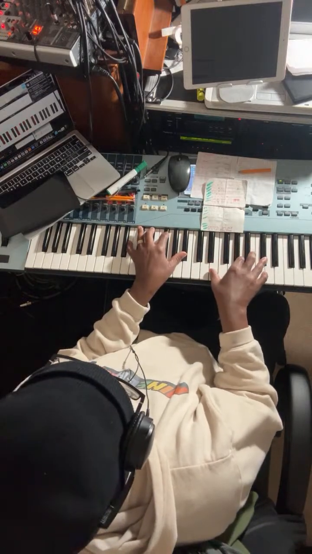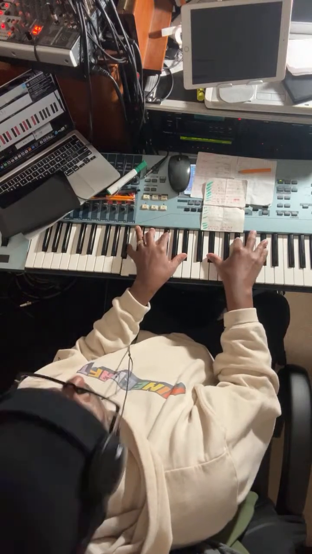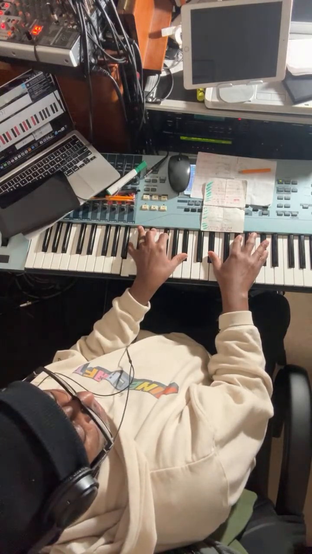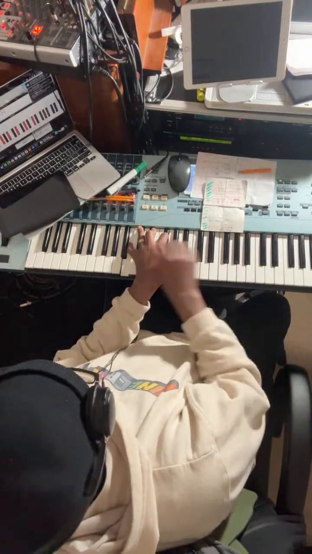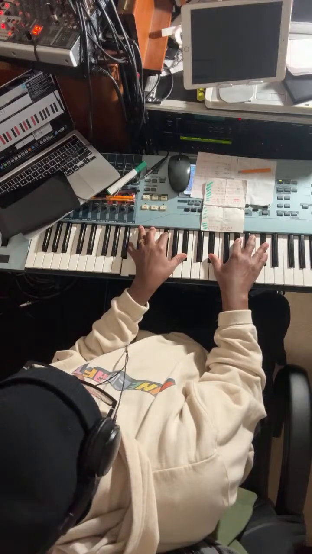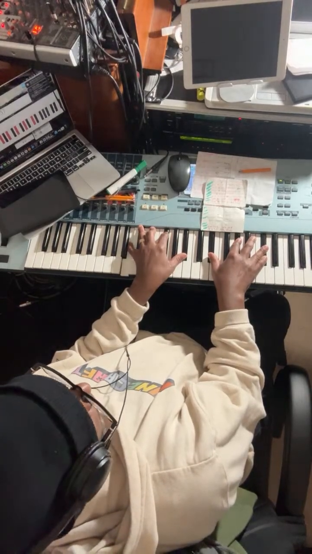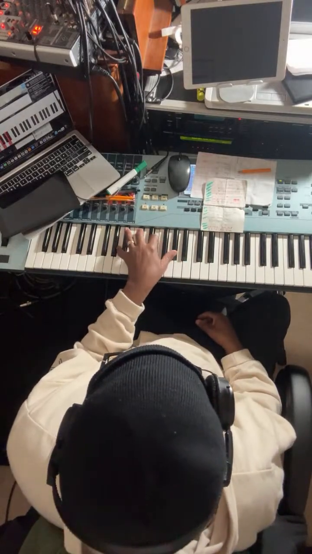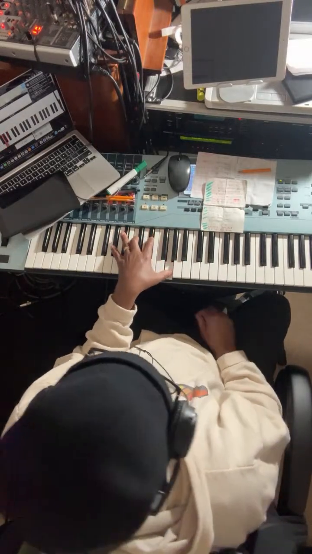There it is right there. B major 13. It's the same chord I pretty much played if I was to do this in A flat. Transpose, transpose, transpose.